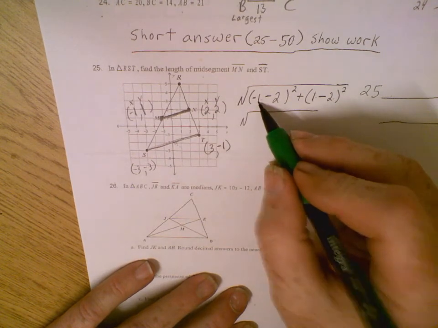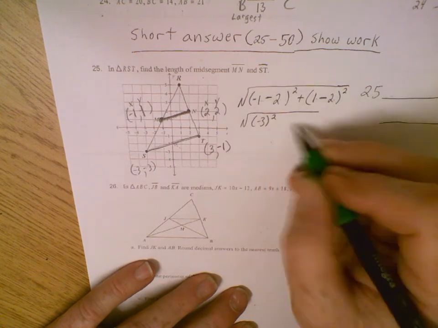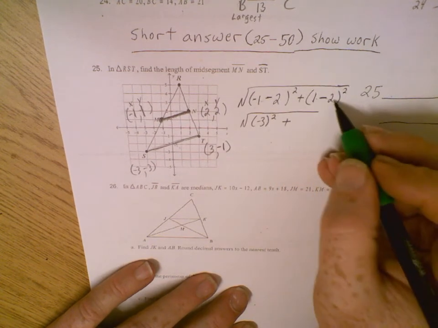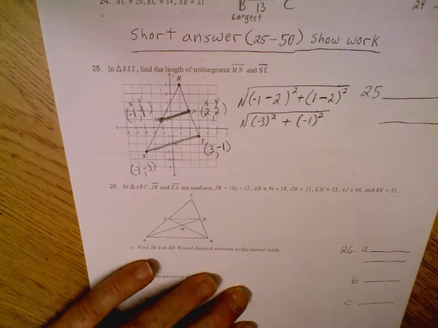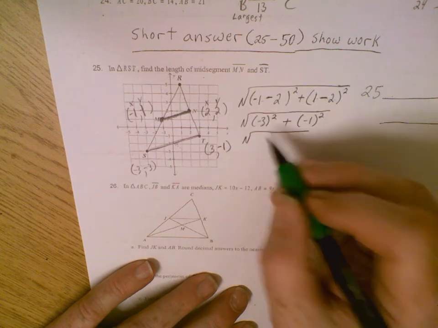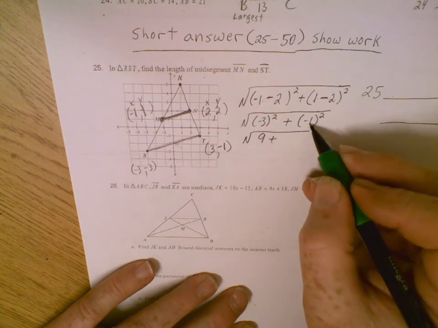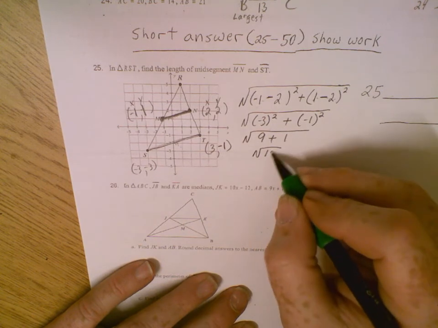Do a little math here. -1 - 2 is -3. We're still squaring that. 1 - 2 is -1. Use your calculators. Squaring that. Then we do this. -3 squared is 9. -1 squared is 1. We add those two together, we get 10.